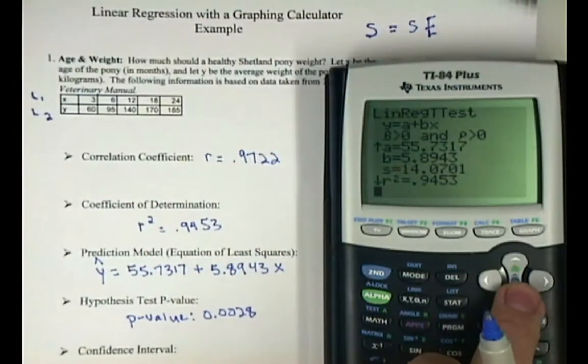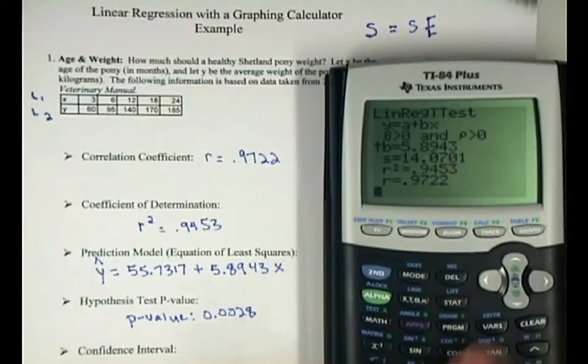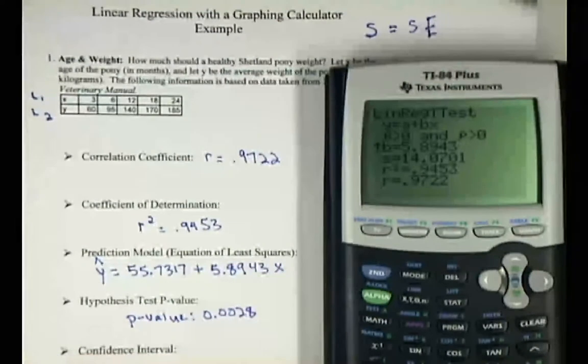It gives you the coefficient of determination, r squared. It gives you r. So you can really find everything regression in your test menu, okay? So feel free to always go into that and be more efficient that way.